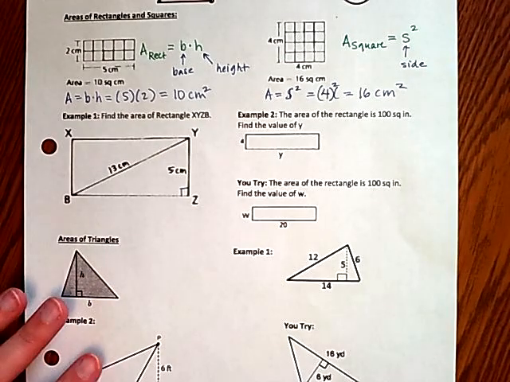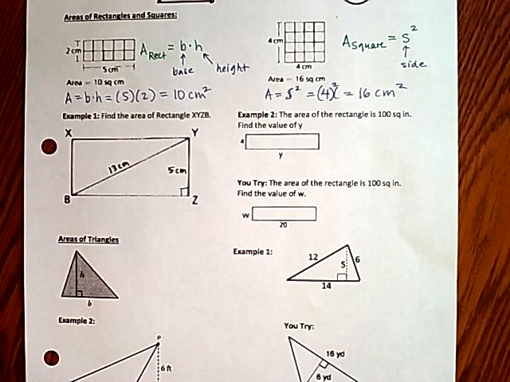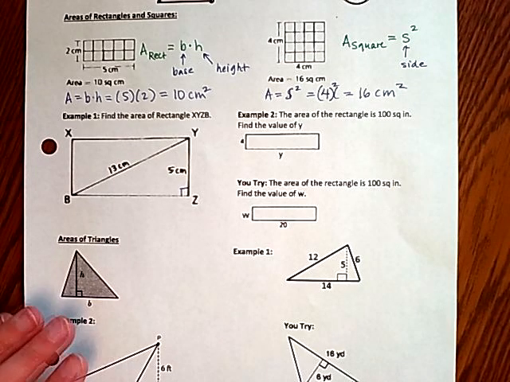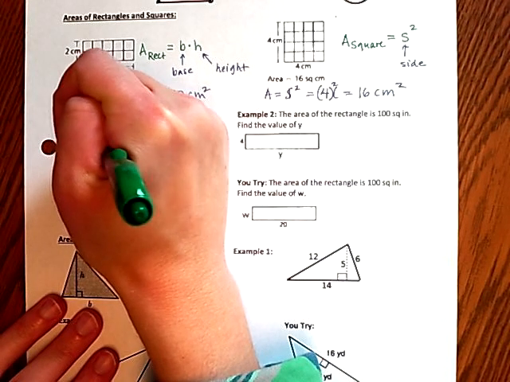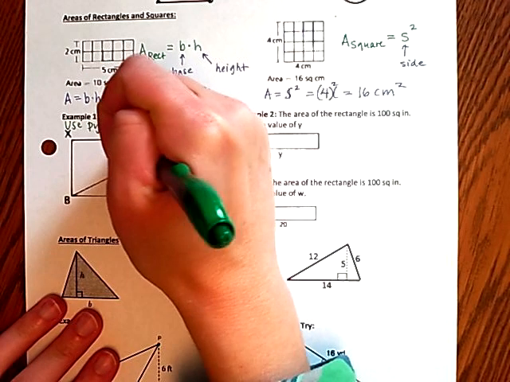Then I can actually calculate the area. The area would be the base times the height, so it would be 12 times 5, and that will give me 60. And then for my units, because I'm doing centimeters times centimeters, I should have square units, centimeters squared.